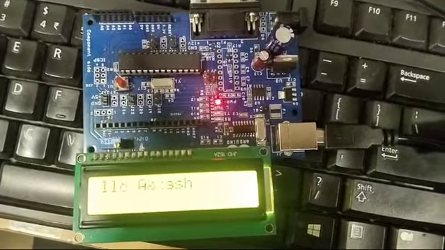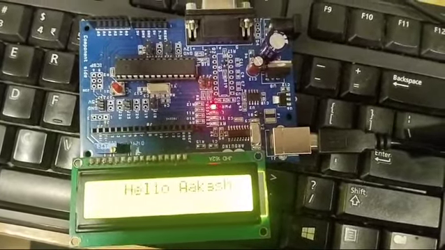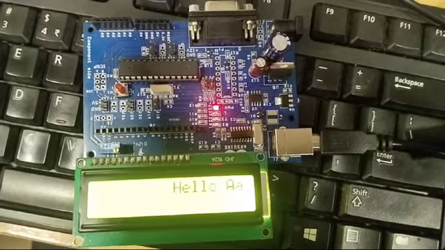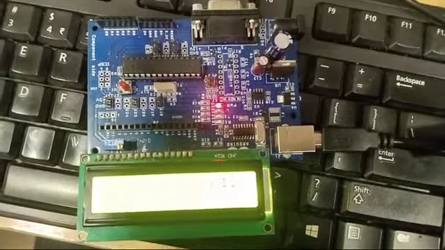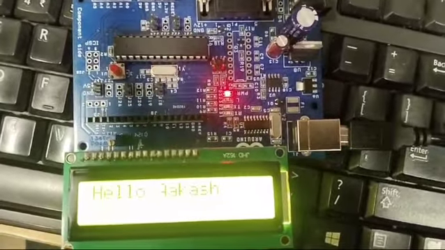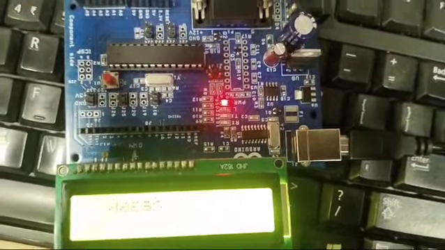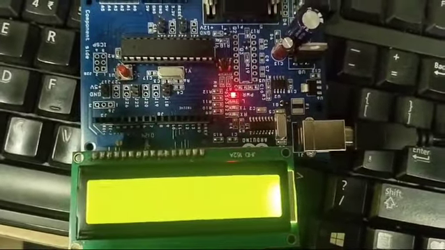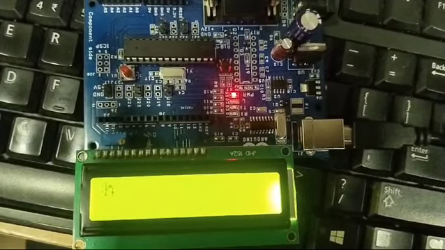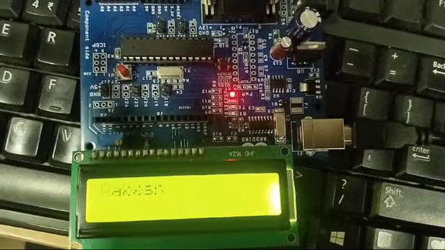Now the message is coming, hello Akash, and again it will come from left to right and right to left also. So now it's coming from left to right, so again it's coming from right to left. This is the code I have written for printing the messages. We can see once again now it will come from left to right. Now the message is coming from left to right. Yeah, thank you.